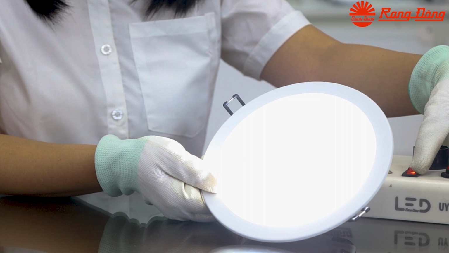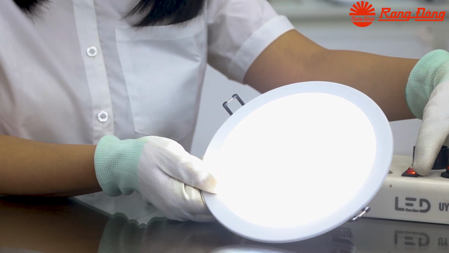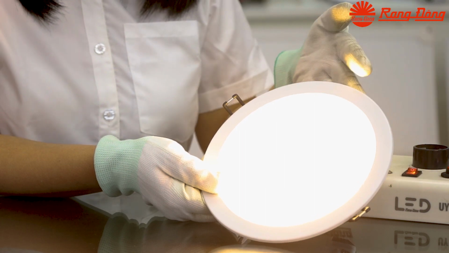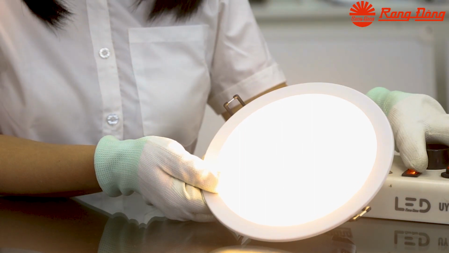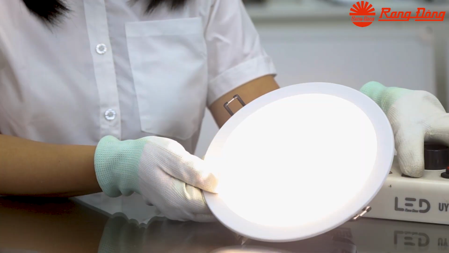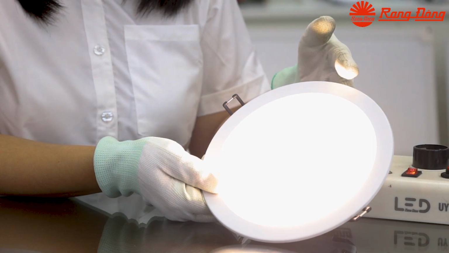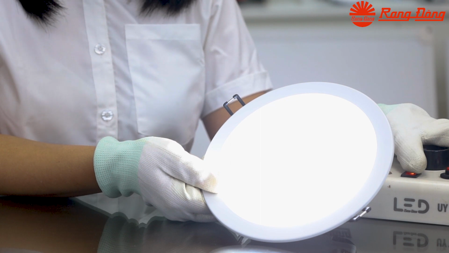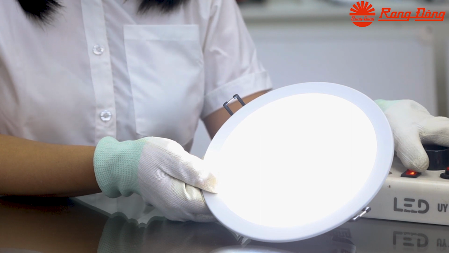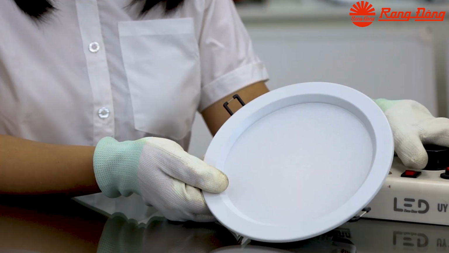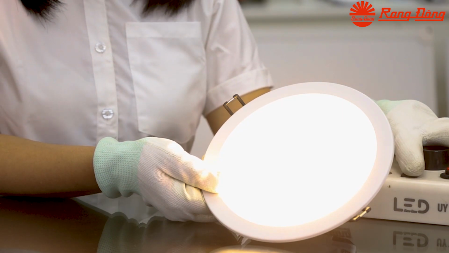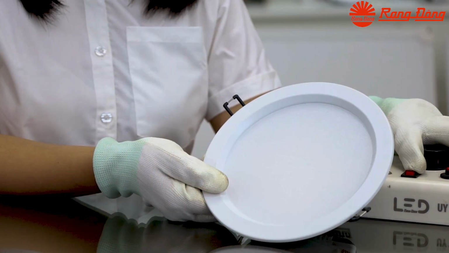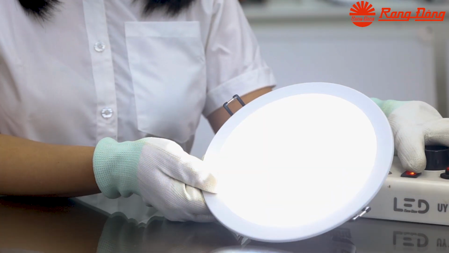By switching the power button, we can change the color temperature. Warm white 3000 kelvins, natural white 5000 kelvins, cool white 6500 kelvins, and once again warm white, natural white, and cool white.